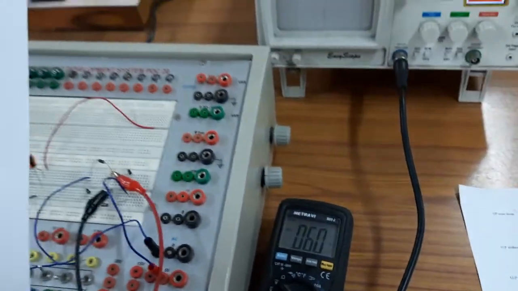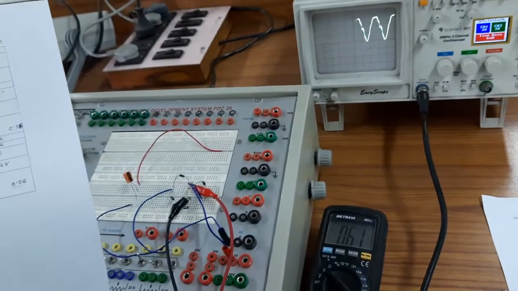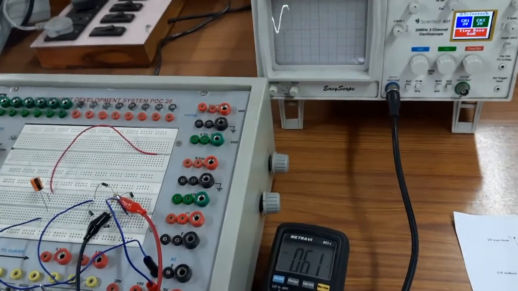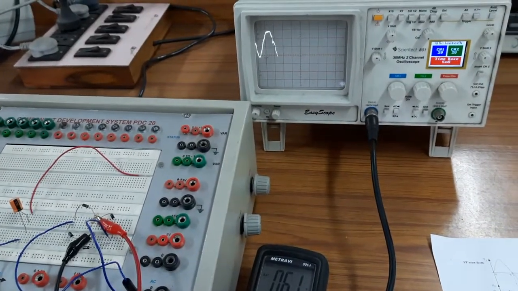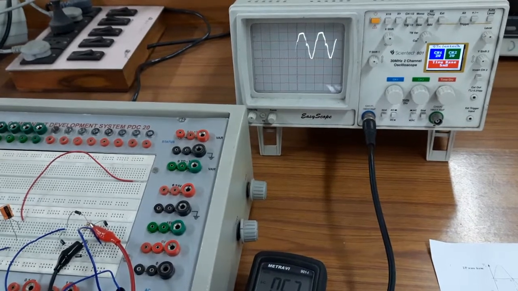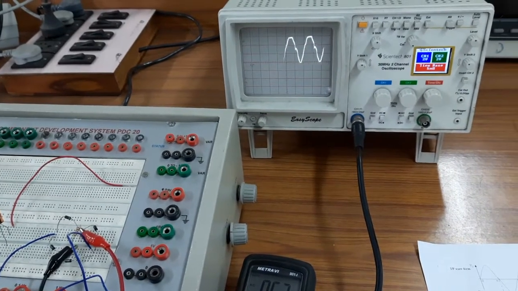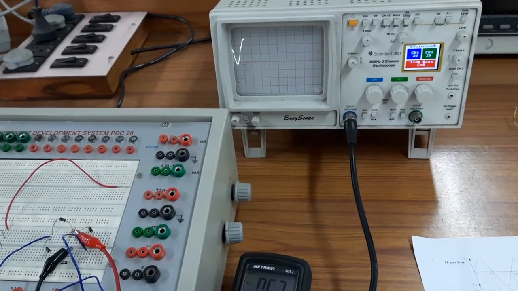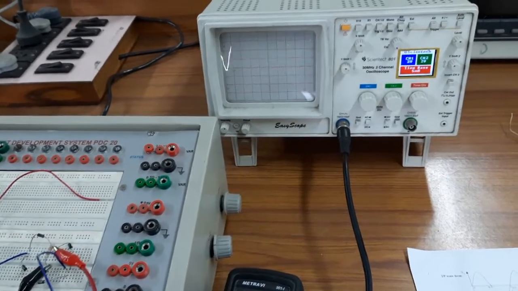The next one is the calculation, ripple factor. Ripple factor is RMS by DC. So your RMS value is 1.9 volt and DC value is 3.38. So the calculation will be 0.56. The theoretical value of ripple factor is 0.48 and we are getting 0.56.